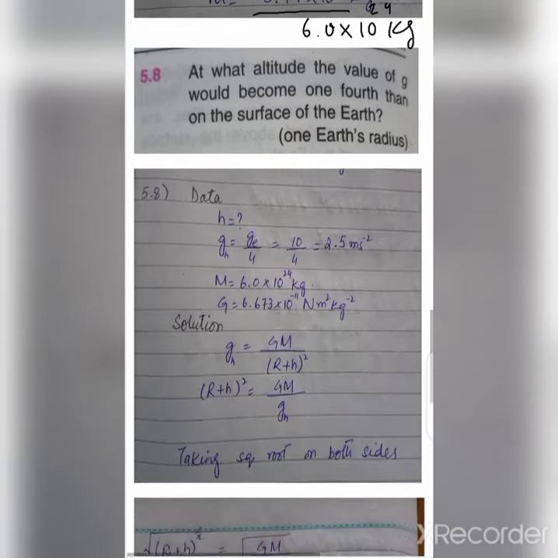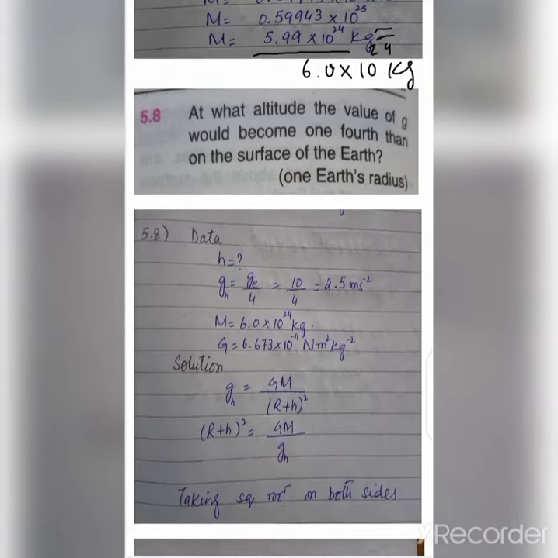5.8 is also related with the topic. At what altitude? In this case, the altitude is required. The value of g would become 1/4 than on the surface of earth. It means we have to see at what height the value of gravitational acceleration will become 1/4 of its original value, which is at the surface of earth, that is 10 meter per second square.